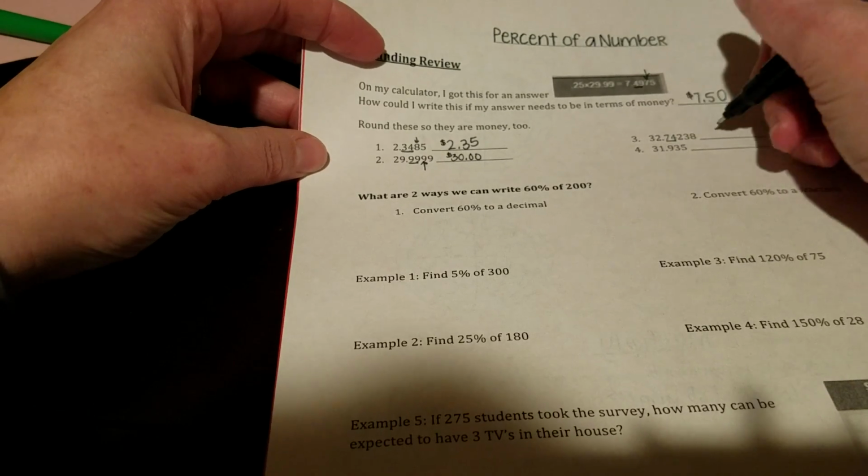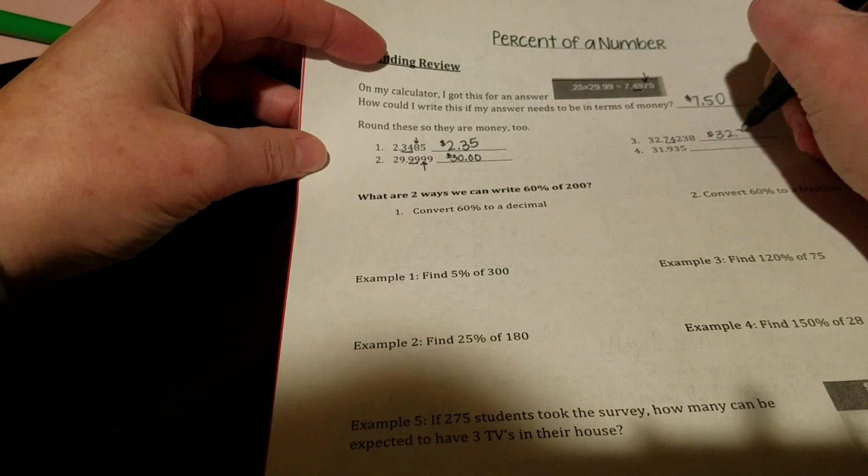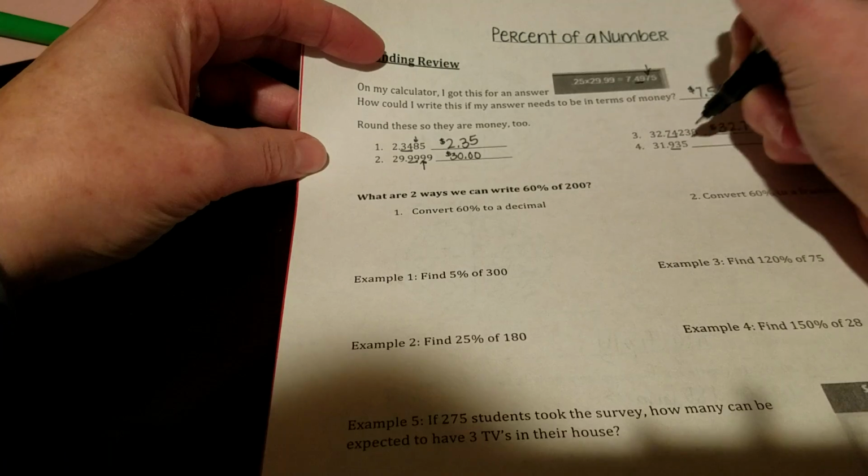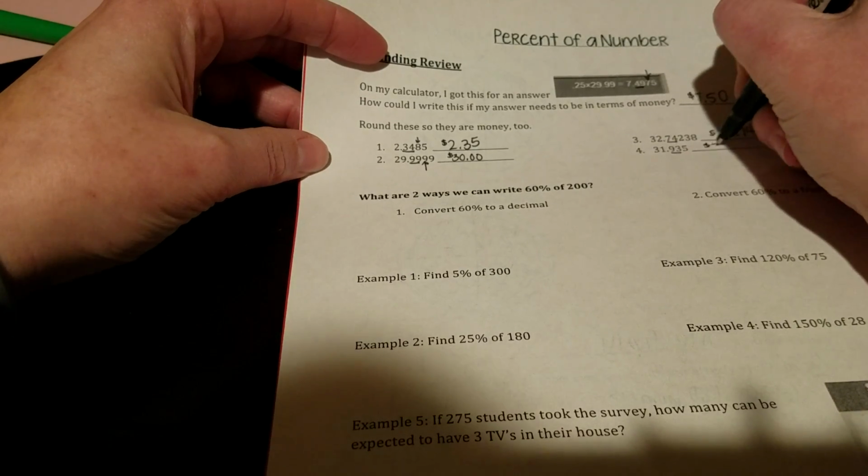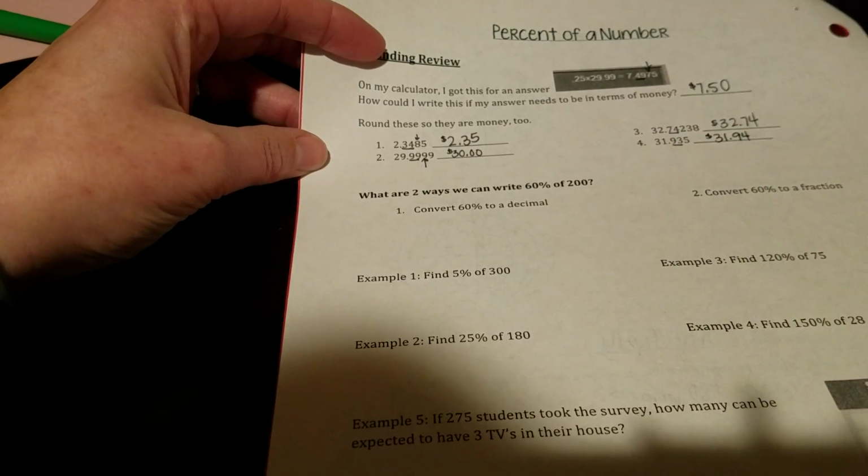Here this is just 74 followed by a 2, so it'll stay 32.74. And the last one here is 93 followed by a 5, so this will go to $31.94.